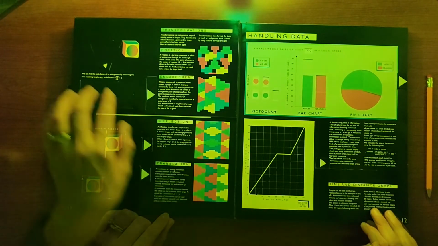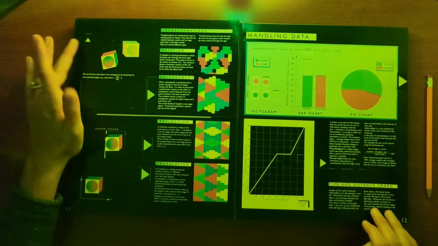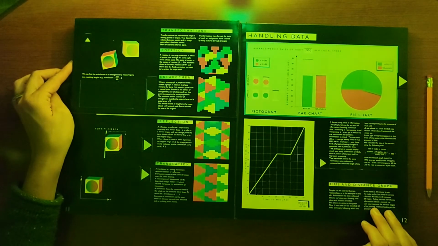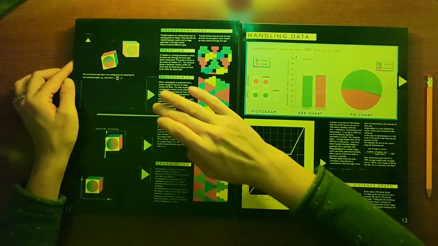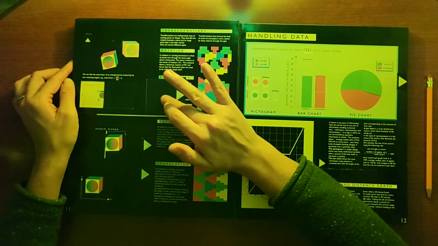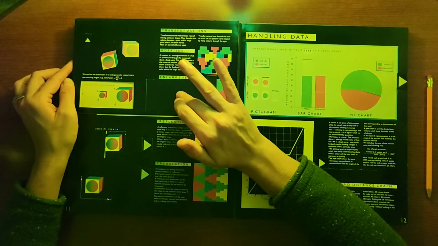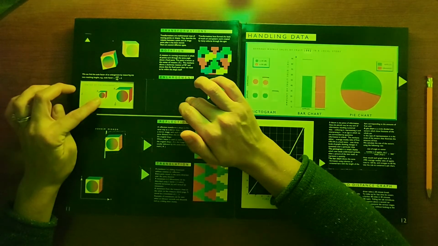There's another one: the scale factor of an enlargement by measuring any two matching lengths. Center of the enlargement, then you have an angle.